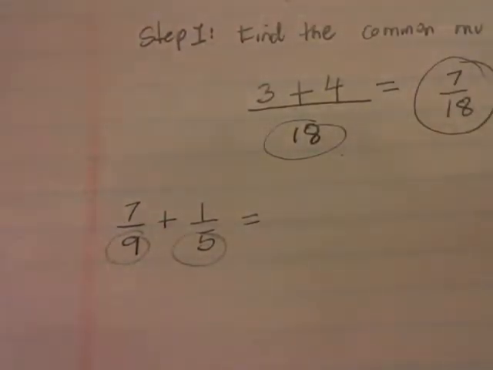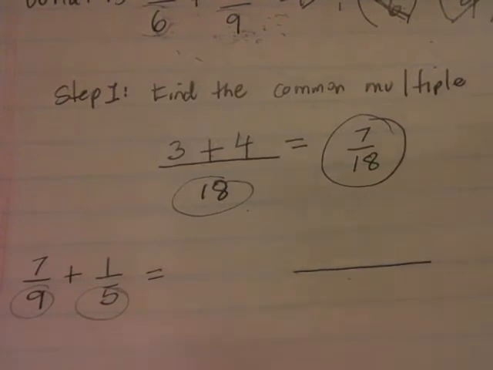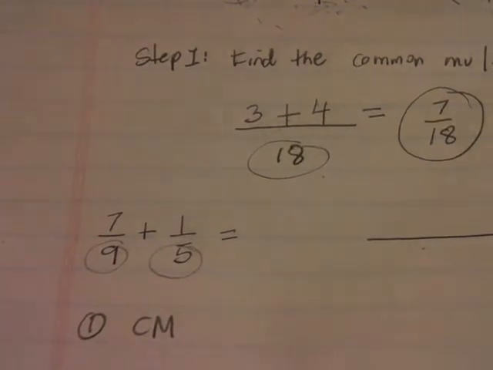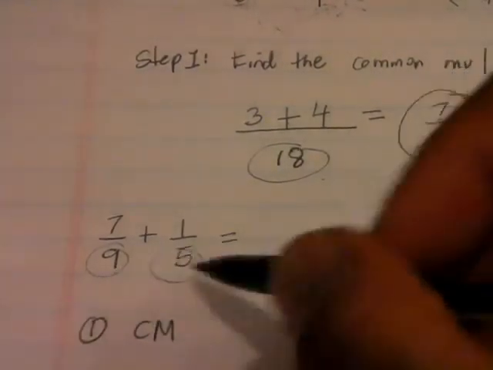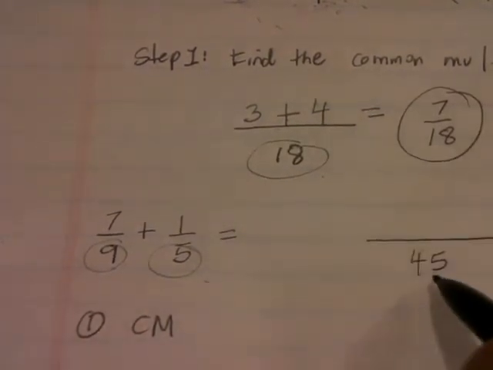Again, let's just put this all together so that you can understand the process. We're going to do the same thing. So I'm going to draw a line. This will be my fractions that share both denominators. Now I'm going to determine the CM, or the common multiple, or the common denominator, what people call. You could say CM or CD, whichever you like. So the multiple that 9 and 5 share, the closest one I believe is 45. So I'm going to write 45 here. This is my new denominator.